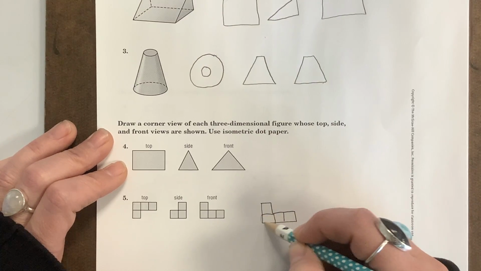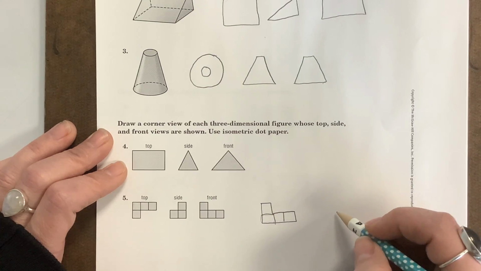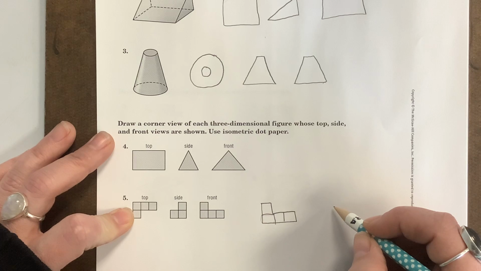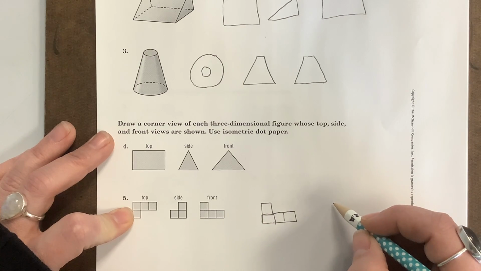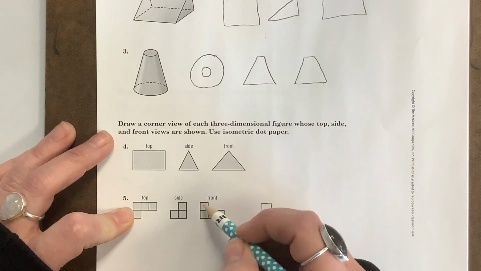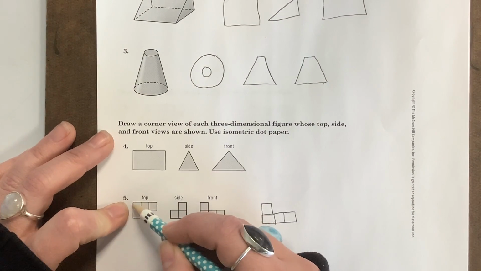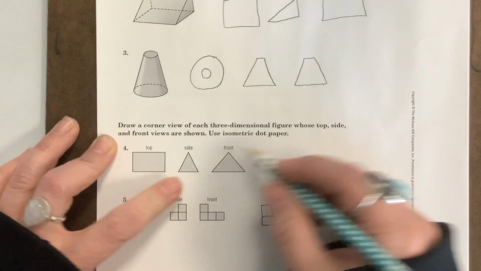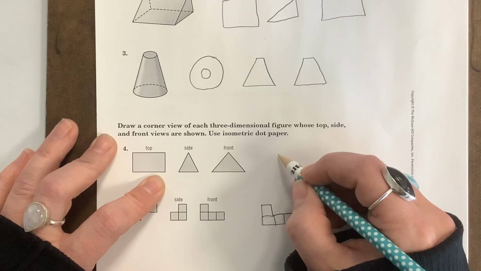So I think there's one that's poking out right there. And the side. I think this top thing is this one right here. I don't know how to draw that though. So, you know, give it your best shot. This one should be a lot easier.